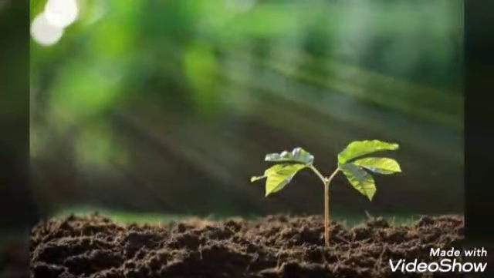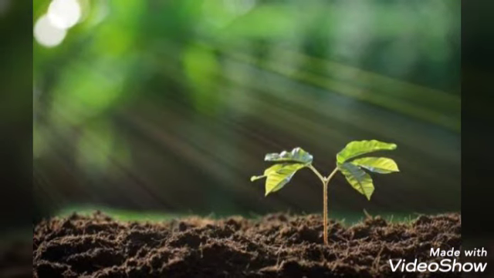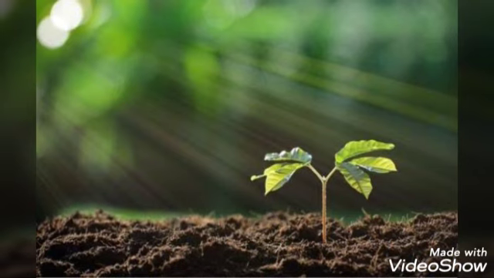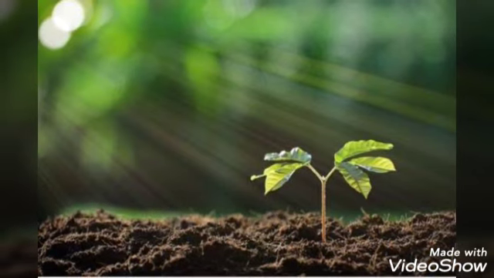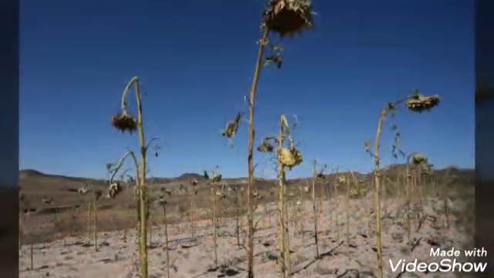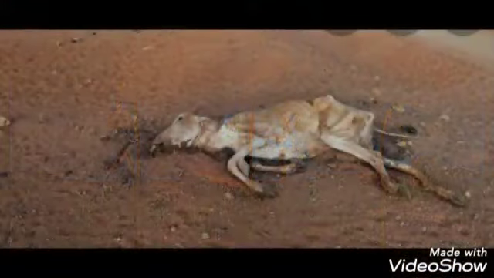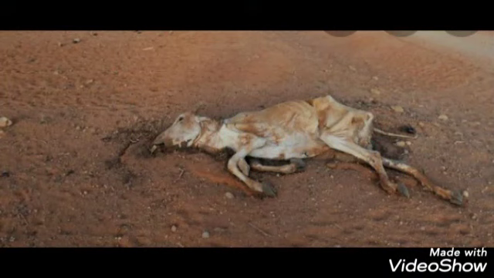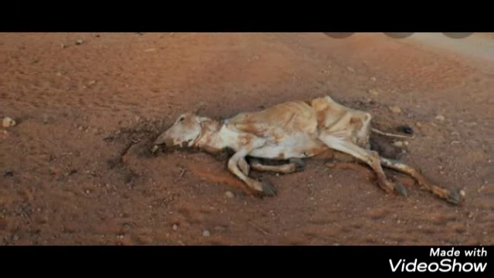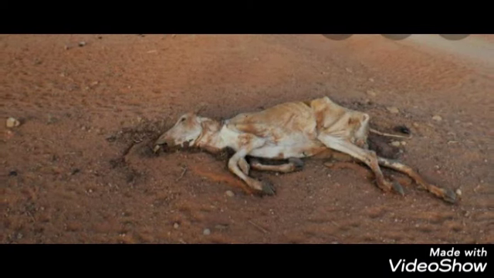Let us suppose that the soil does not have the right nutrients and there is not enough light or water. What will happen? It is possible the plants will die, and you know that some animals are dependent on plants for their food. So if plants die, animals do not get their food, and it is possible the animals will also die.